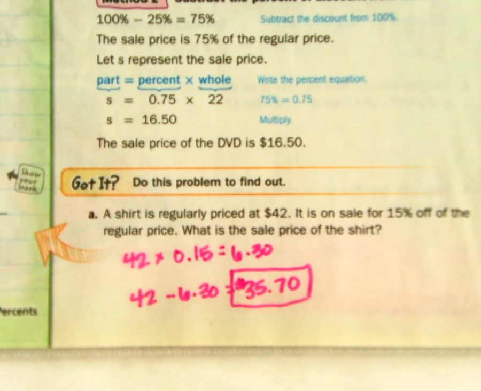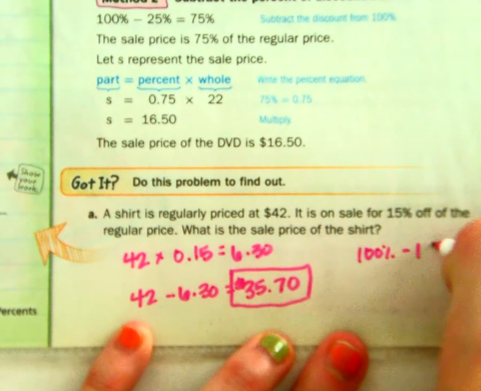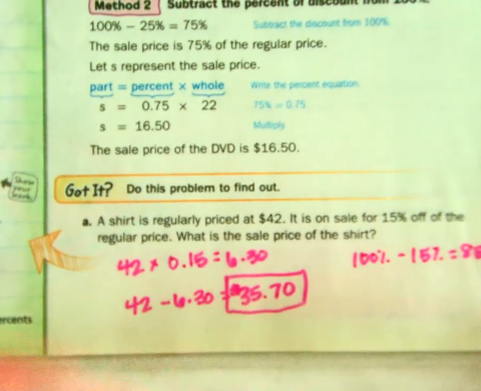Okay, another way we could do this is to think about what percent we are actually paying. So if we paid for the complete shirt, it would be 100%. But we're taking 15% off of that, so we're really only paying for 85% of that shirt.